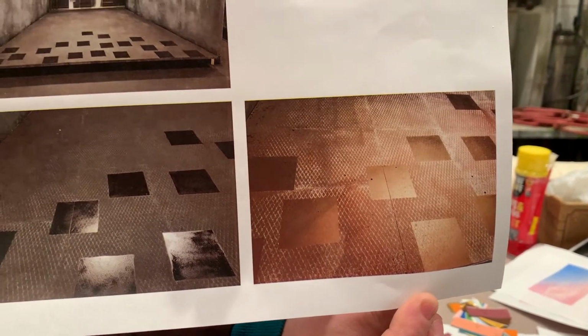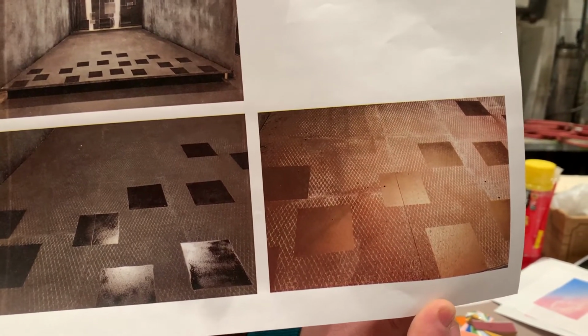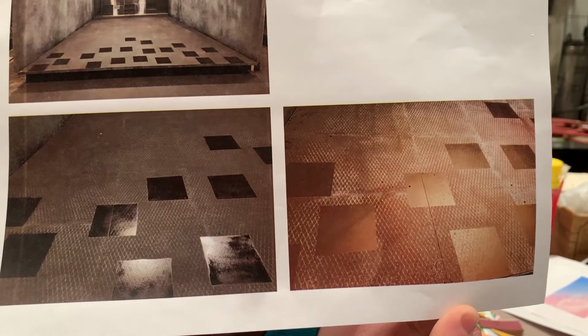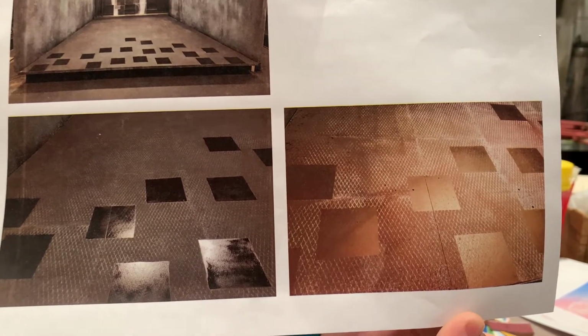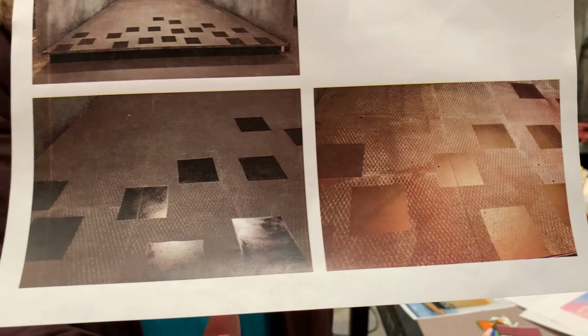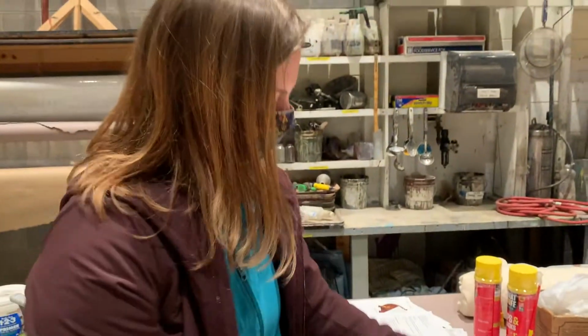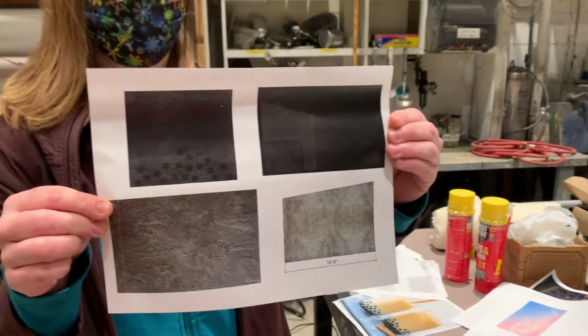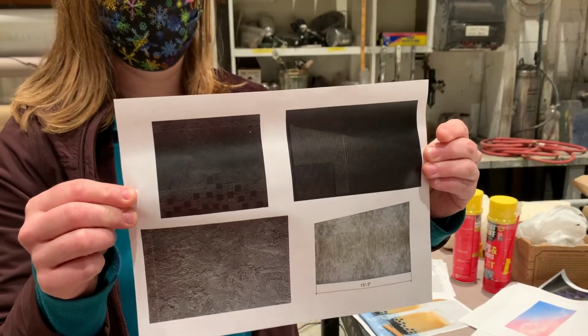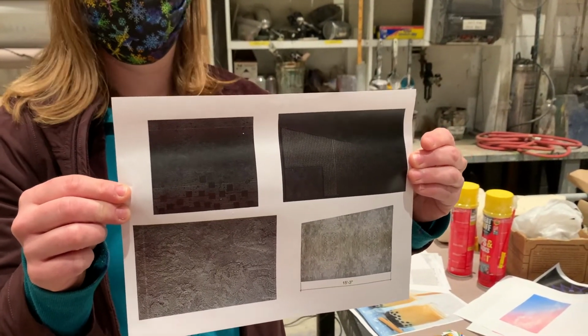I send progress shots to the designer halfway through the process to see if I'm on track. She wanted it to be darker and more glossy, so we ended up with this. And that all started from these images. So I had to figure out how to apply that to a set.